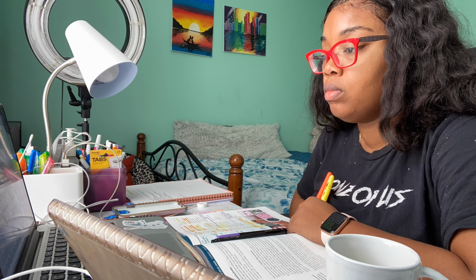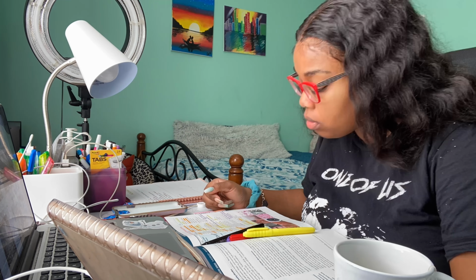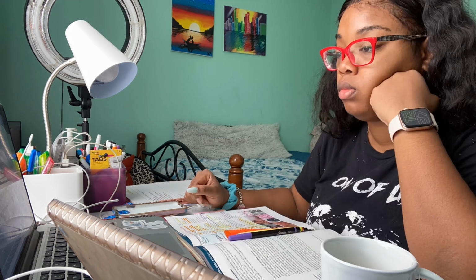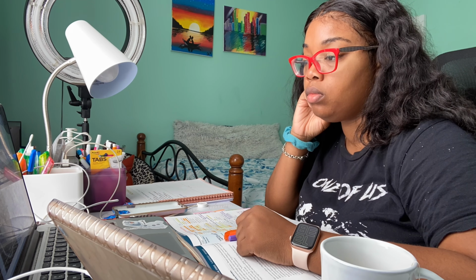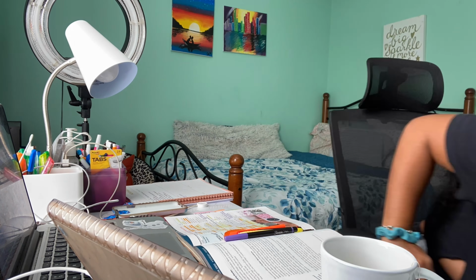Also, I do have a color system for my First Aid. Most of the time you'll see me using orange and yellow highlighters. Orange is for definitions and yellow is for associations. As far as the pens go, red is for super important information that I can't forget, and then black and purple is for any extra information I found in the videos.